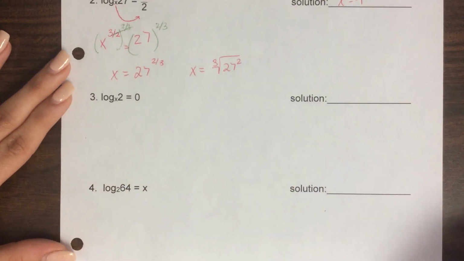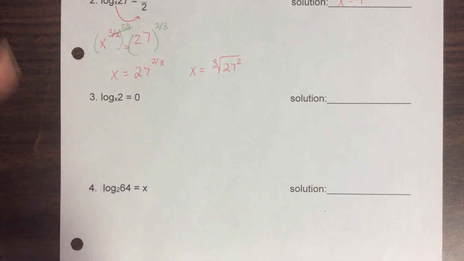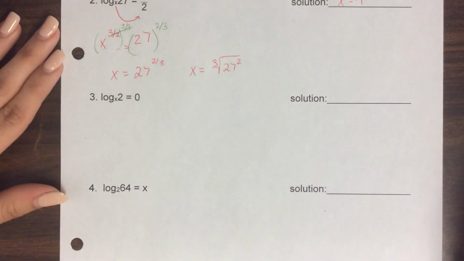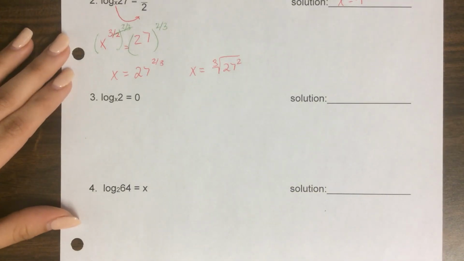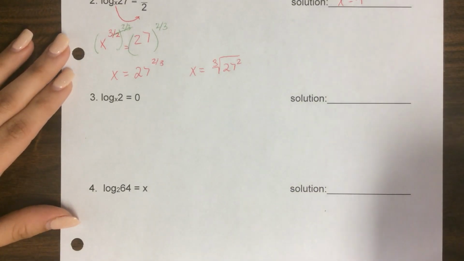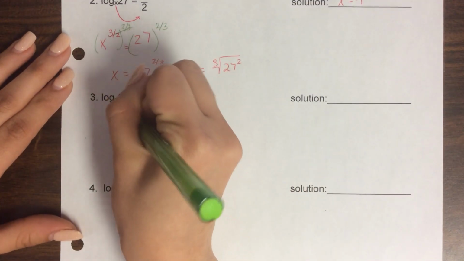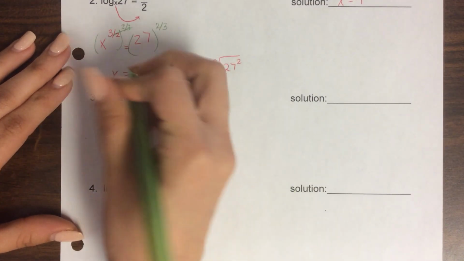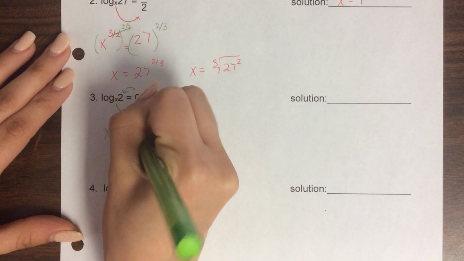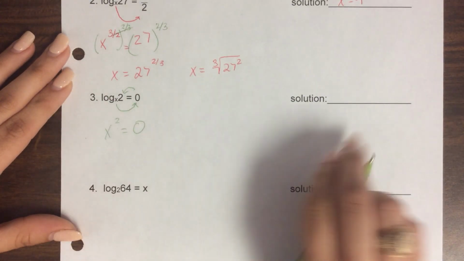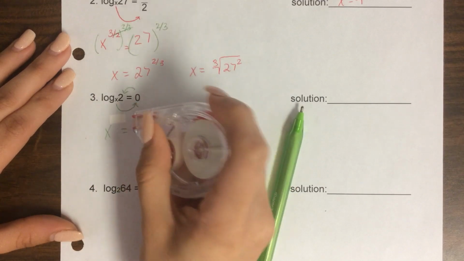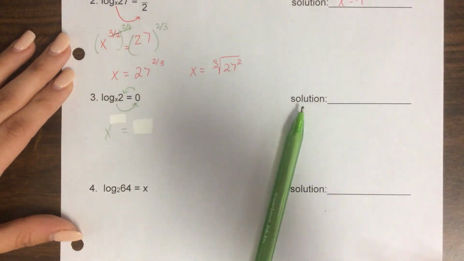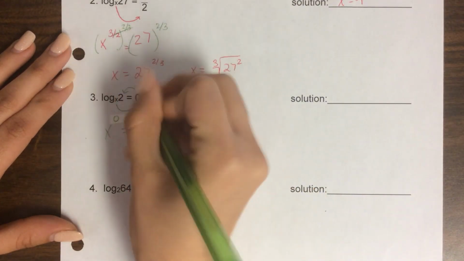Take a look at the next one. This one's a little strange, right? Because we're like, all right, there's a 0. Zeros freak you out a little bit. So let's go ahead and do this in green. So x to the 0 power is equal to 2. Oh wait, I wrote that wrong. Right, x to the 0 is equal to 2.